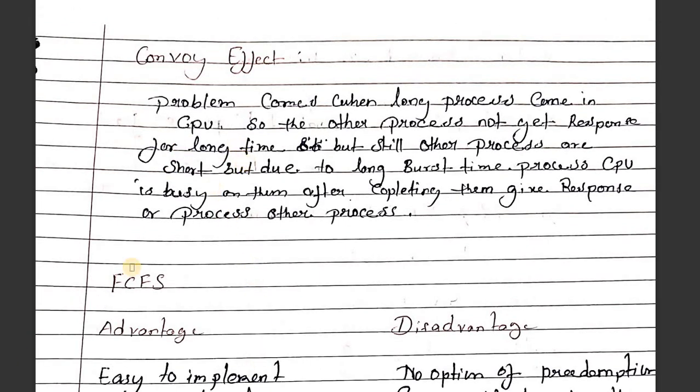Convoy effect. The convoy effect problem arises when a long burst time process acquires the CPU and the other processes are still waiting to acquire the CPU.